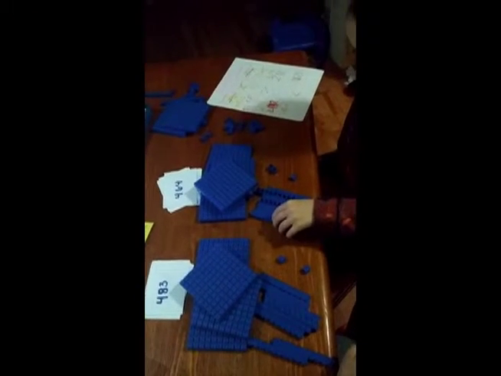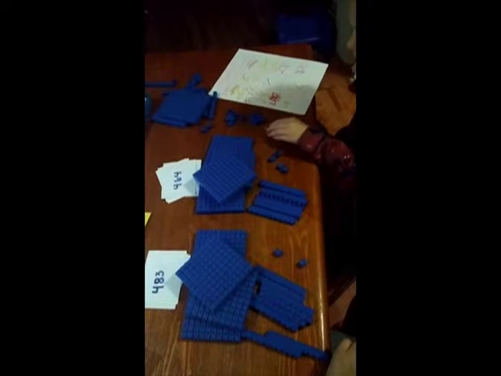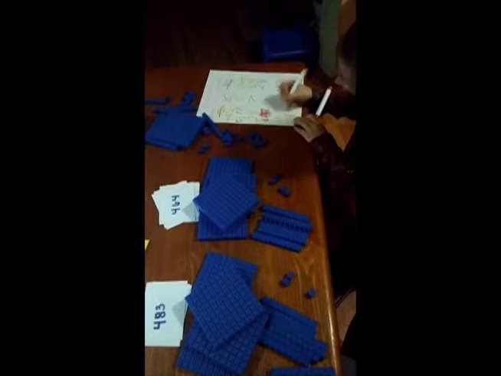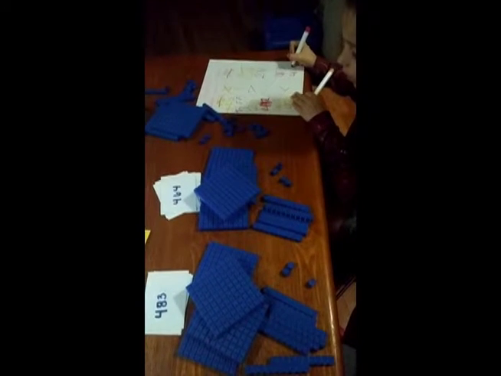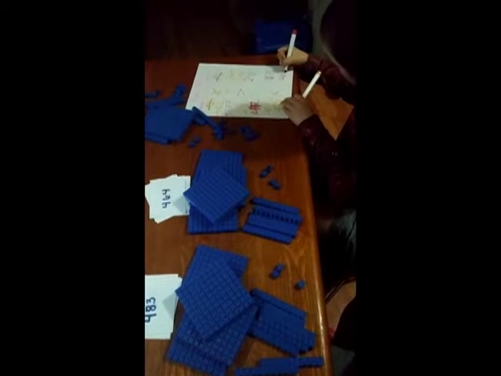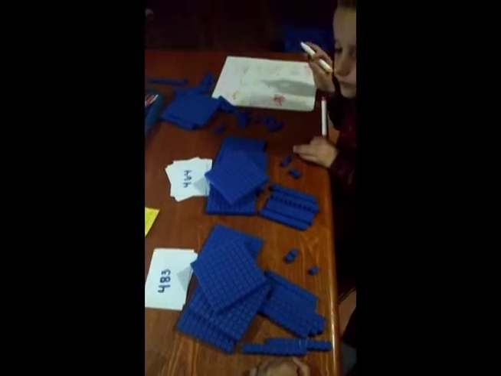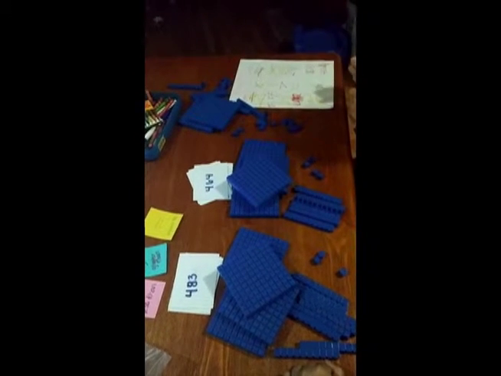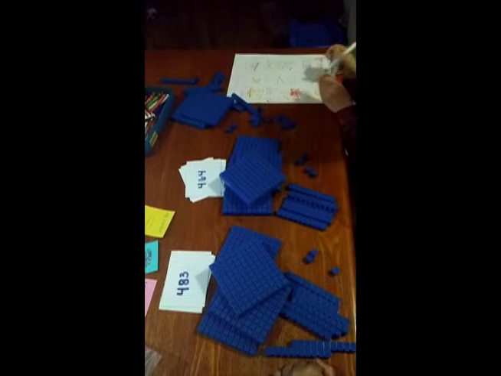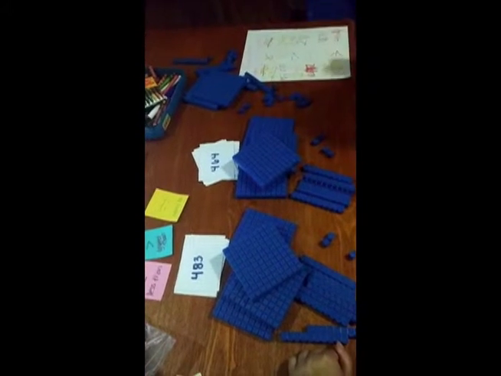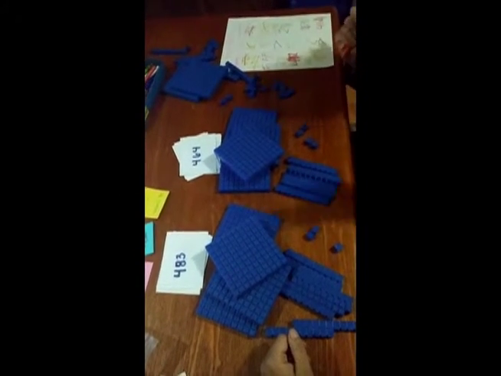Okay. So is 483 less than, greater than, or equal to?